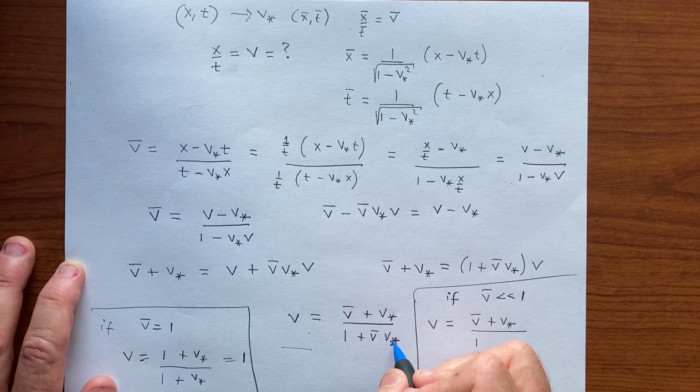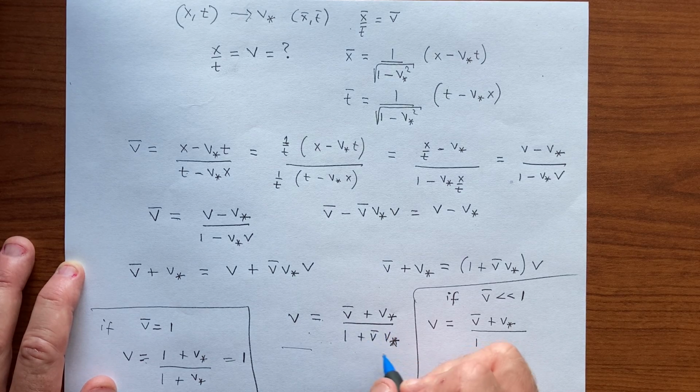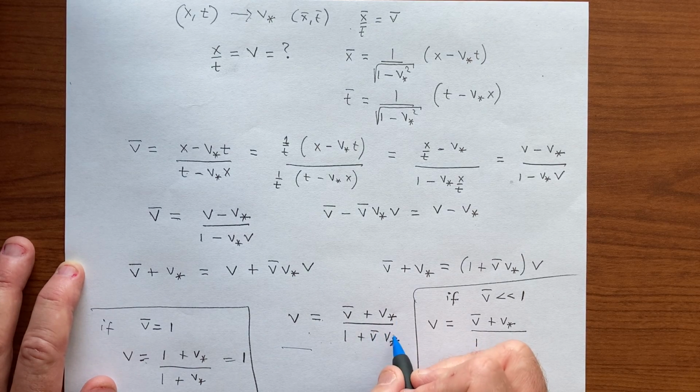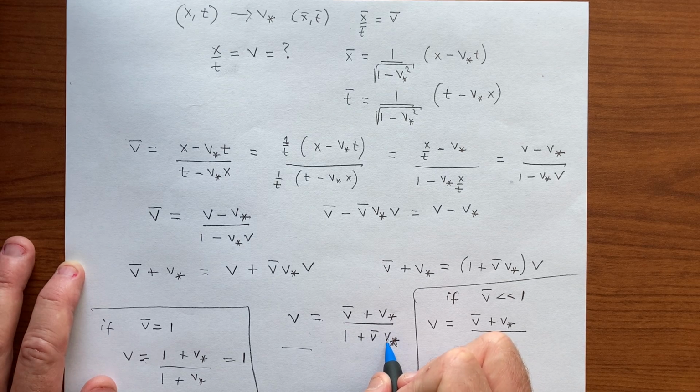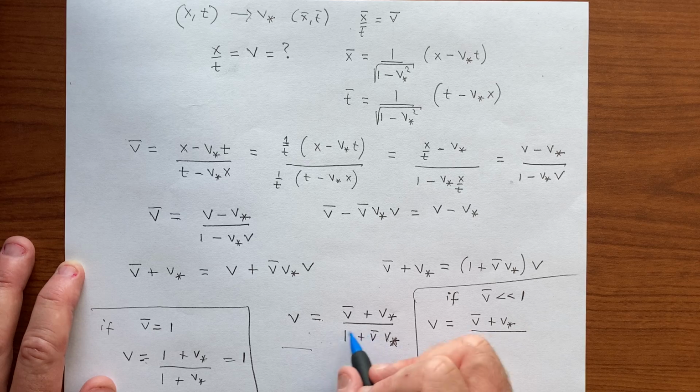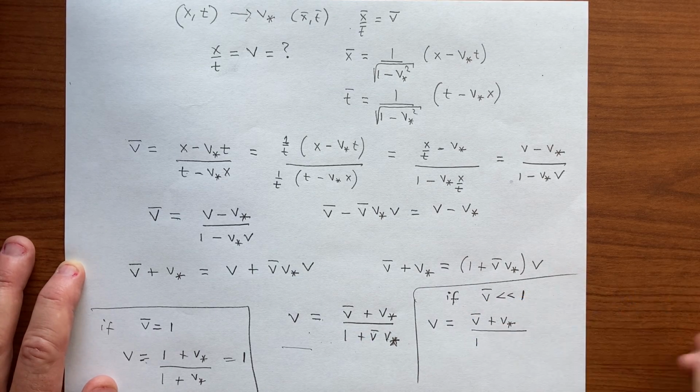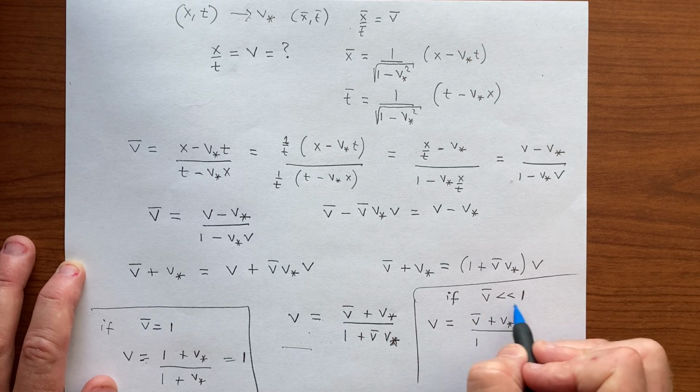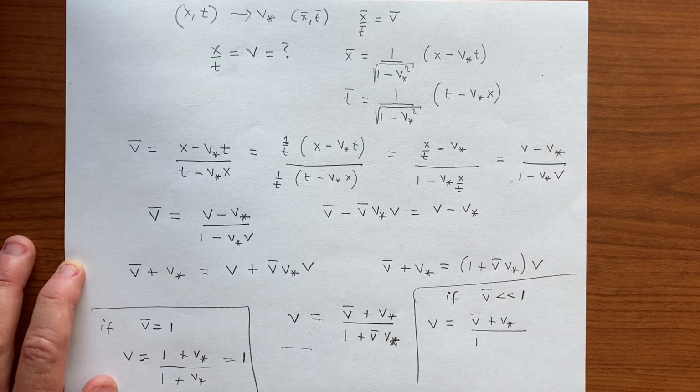This doesn't have to be very small, but we're really dividing by a factor of c squared in here. So this term, well, we could also just look at it from this perspective, right? So v star is less than 1, and this is much less than 1, and so this is basically just 1. And so in fact, the velocities just add in the non-relativistic limit.